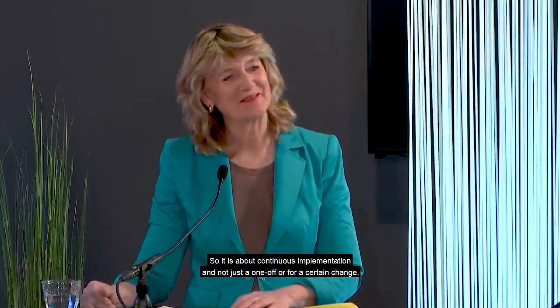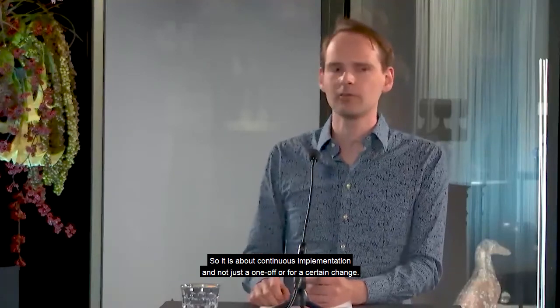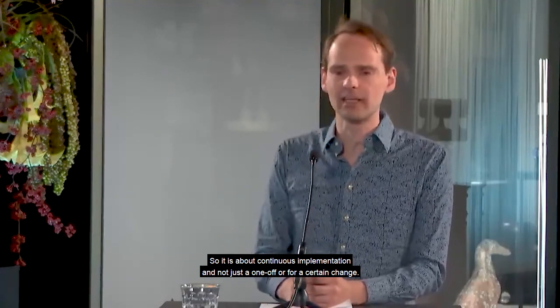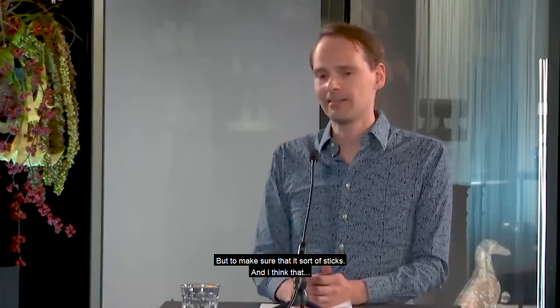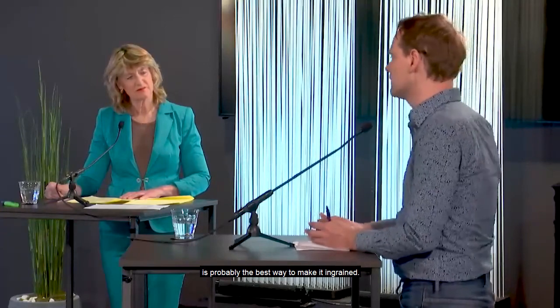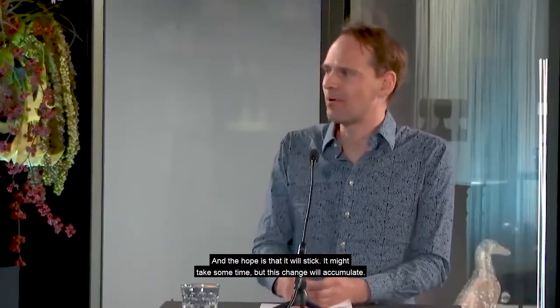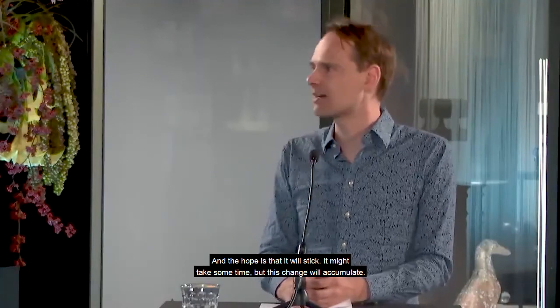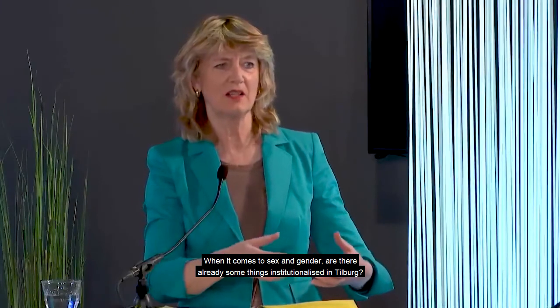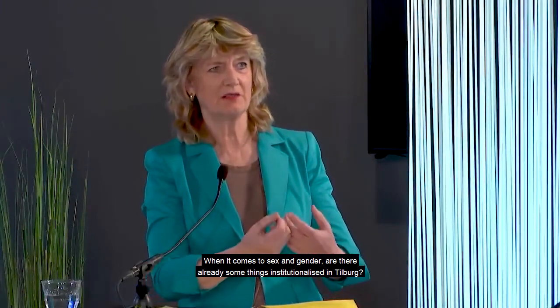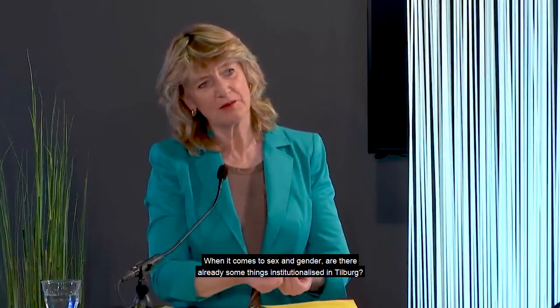And so it is about continuous implementation and not just a one-off for a certain change, but to make sure that it sort of sticks. And I think that starting at the earliest stages of education is probably the best way to make it ingrained. And I guess the hope is that it will stick, and it might take some time, but change will accumulate. If it comes to sex and gender, is there already some things institutionalized in Tilburg?